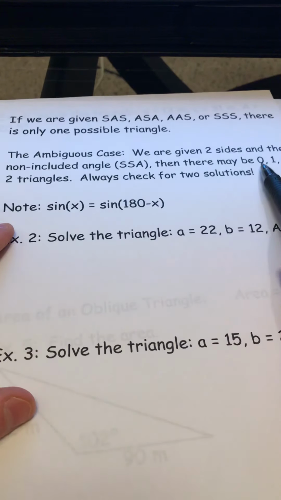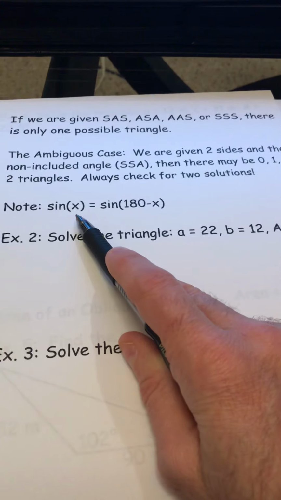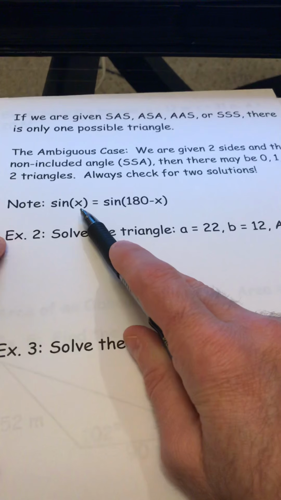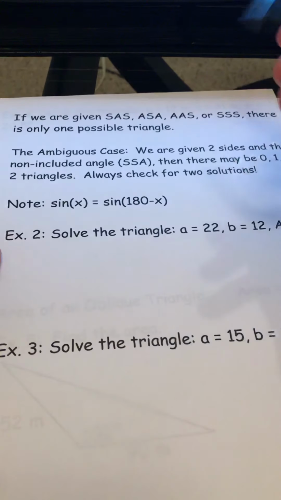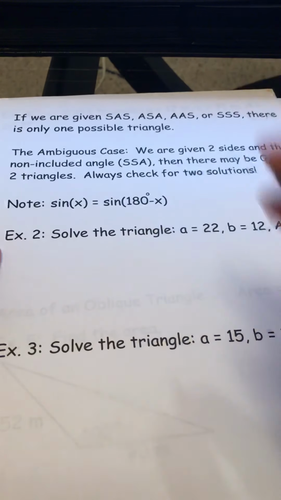That goes back to something you did in the last section, 5.5, where when you were finding that second answer for sine, you're dealing with whether that angle has a supplement that would fit within the triangle. And I'm going to add in that the sine of 180 degrees minus x equals the sine of x.